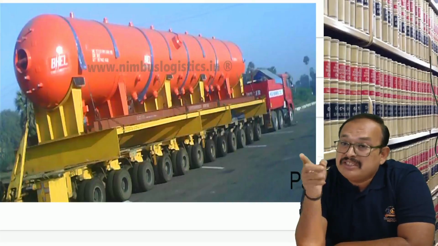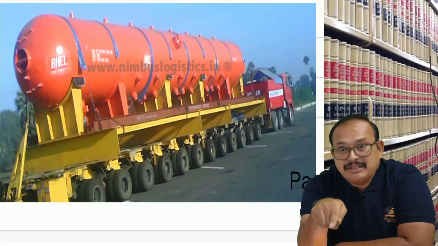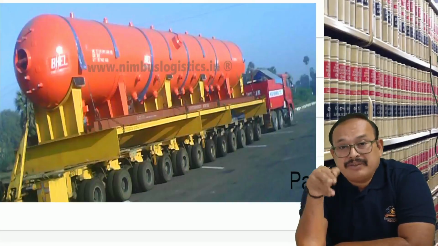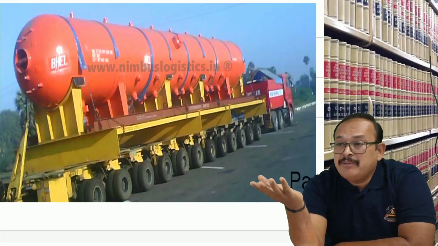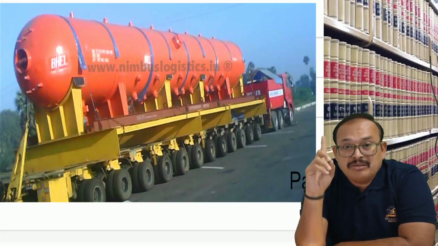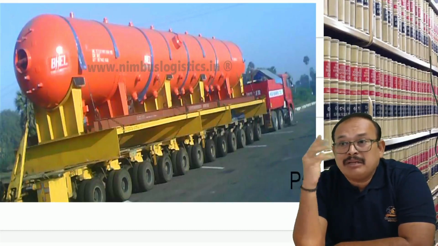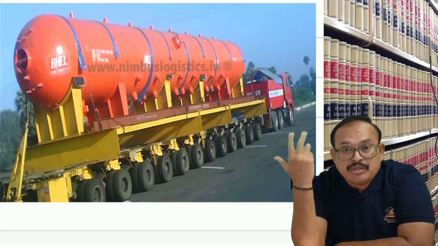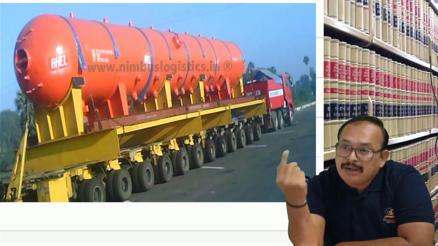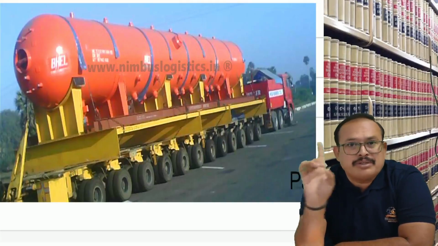Within 24 hours from generation, you can cancel. Within 8 hours from the time of expiry, you can extend. The validity period of an e-way bill is 1 day for each 200 kilometers, or part of 200 kilometers. If it is a multimodal shipment or over-dimensional cargo, it is 1 day for each 20 kilometers, or part of 20 kilometers.